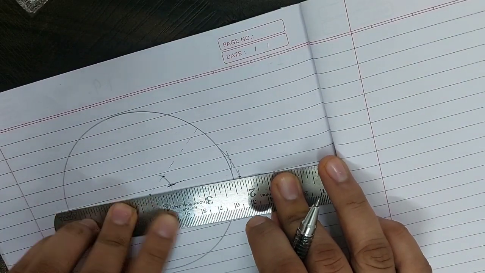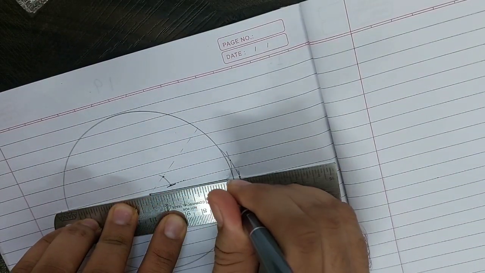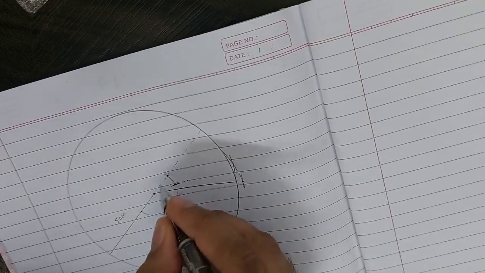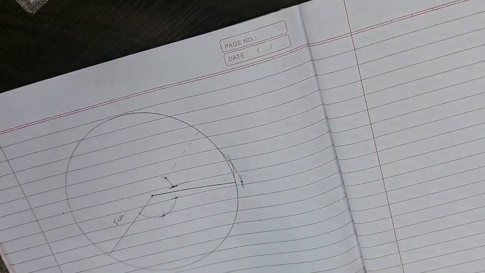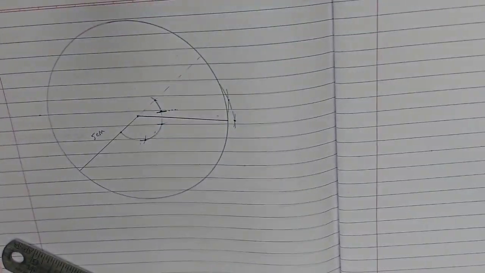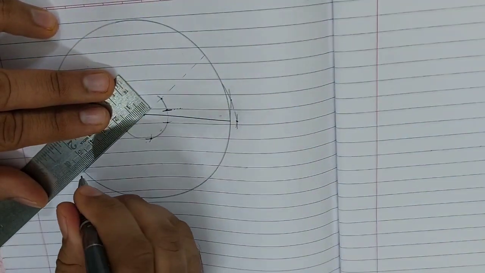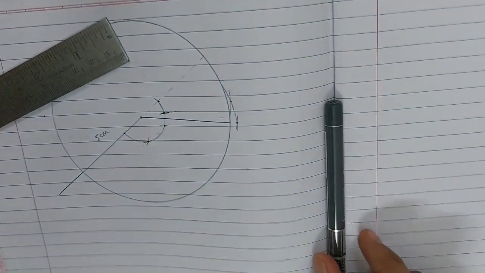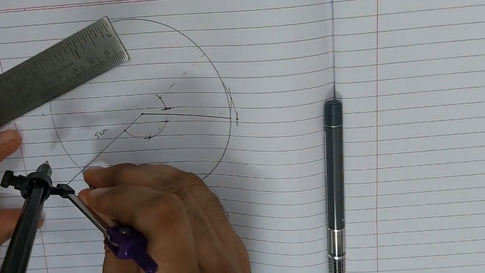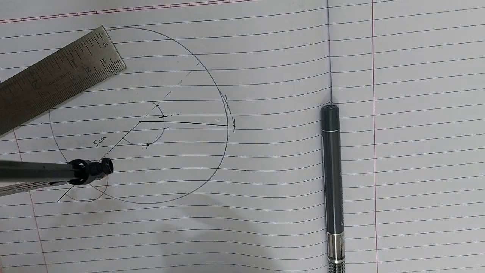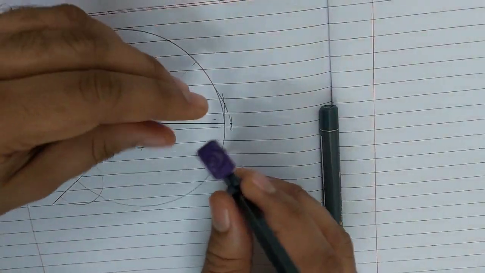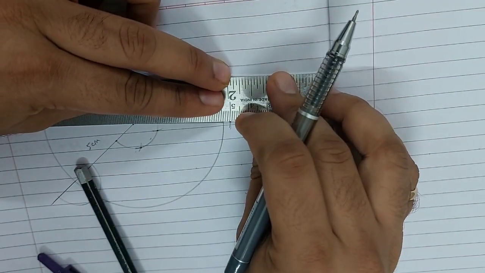So let's mark a radius. So I got two radii of 135 degrees angle in between. Now I have to draw a perpendicular to this and a perpendicular to this. Those will be the tangents. How to draw a perpendicular? Well, extend this. Similarly, extend this.